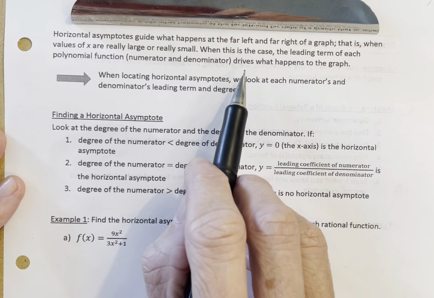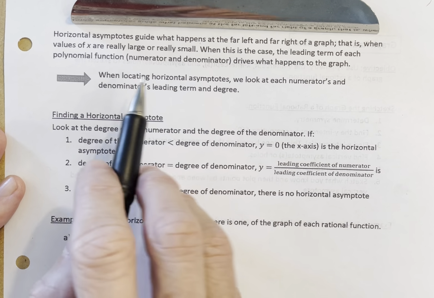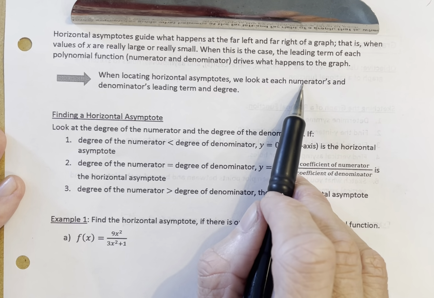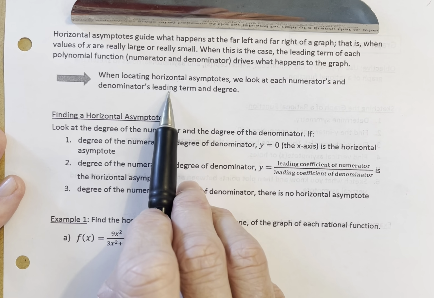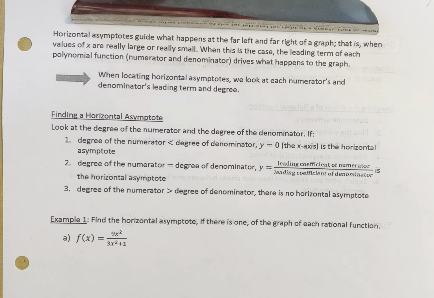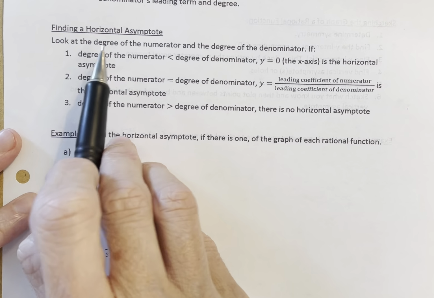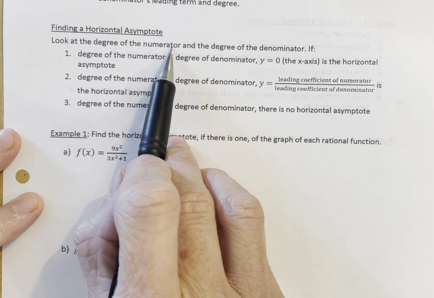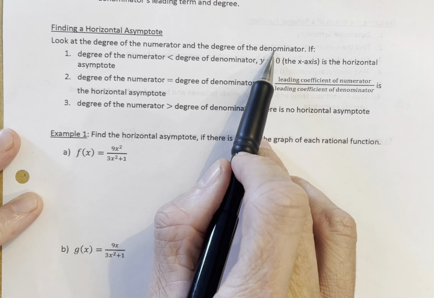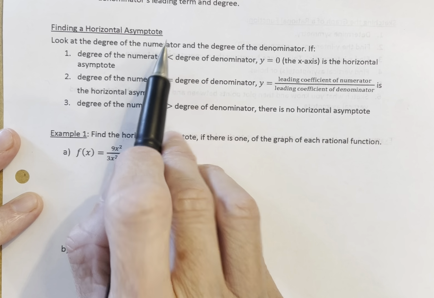The rest of the function has no meaning when you go toward infinity or negative infinity. So when locating horizontal asymptotes, we want to be looking at each numerator's and each denominator's leading term and degree. That's what we're going to focus on. How do we find them? Well, we look at the degree of the numerator and the degree of the denominator, assuming they're written in standard form, so that's the leading term and the degree of the function.